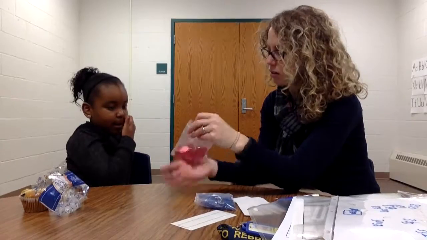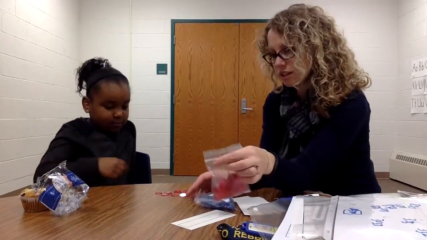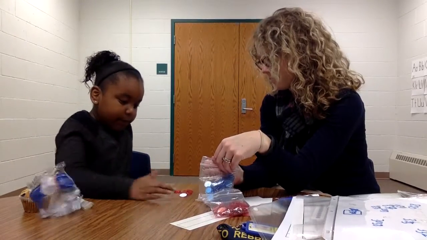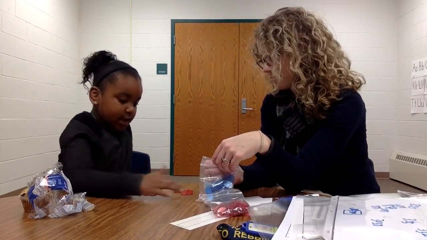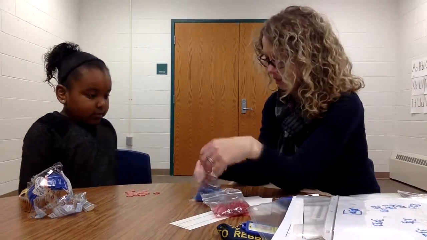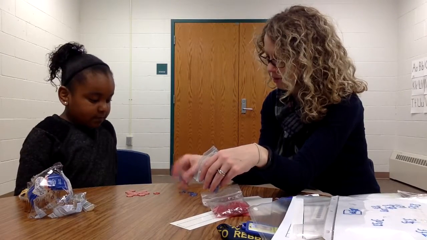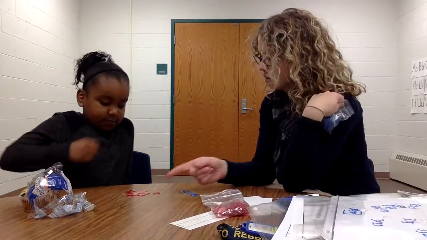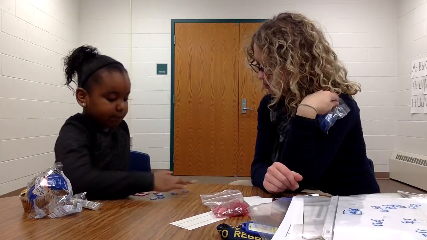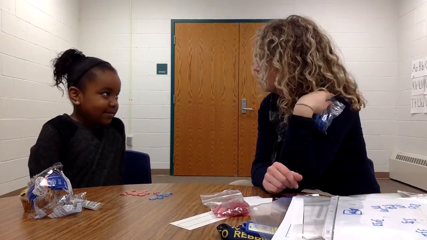So should we put out 10 chips? Okay. Count out 10 chips for me. 1, 2, 3, 4, 5, 6, 7, 8, 9, 10. Okay. And how many more do we need? 5. Okay, so we have 10. 11, 12, 13, 14, 15. So your strategy worked?